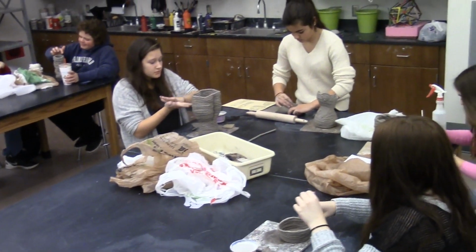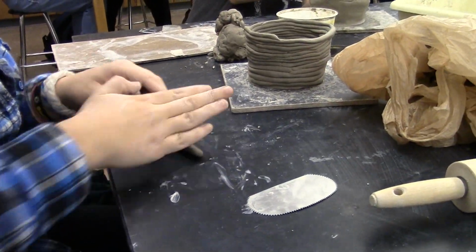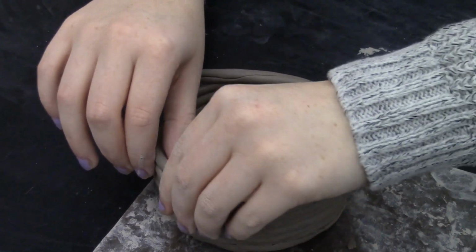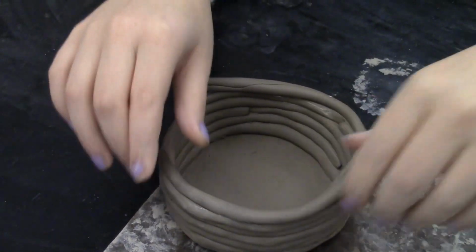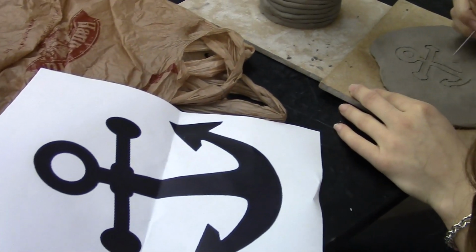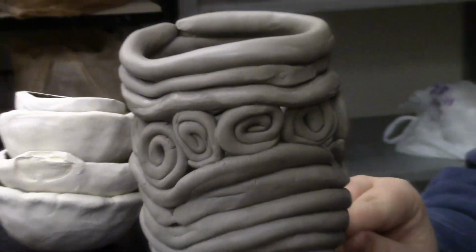So what the kids are doing is they have to start with a base and roll out these pieces of clay like this. This is a coil. It's like a snake of clay, and then they attach them to build up the forms. They sketched ahead of time. They saw some imagery and got some inspiration, and were encouraged to be really creative.